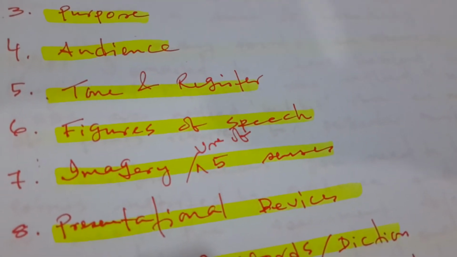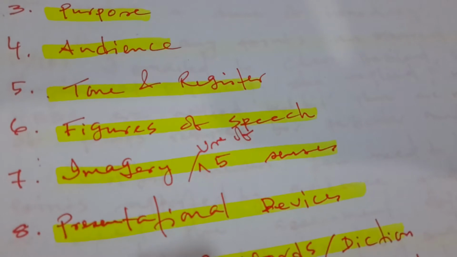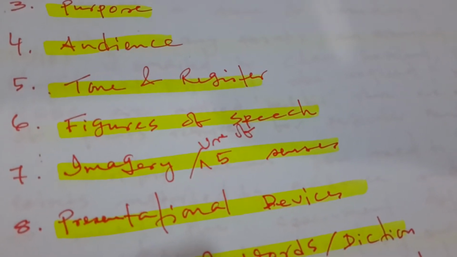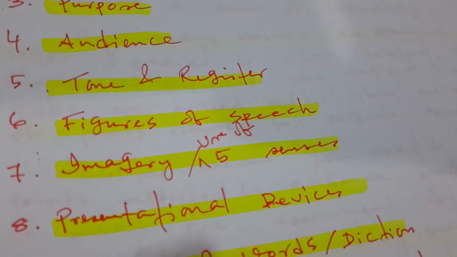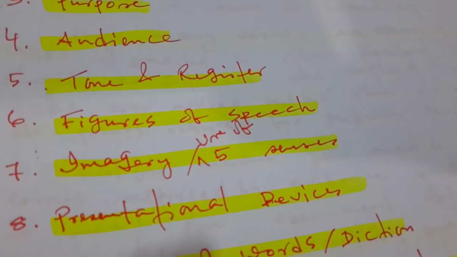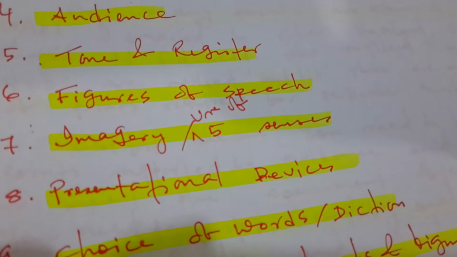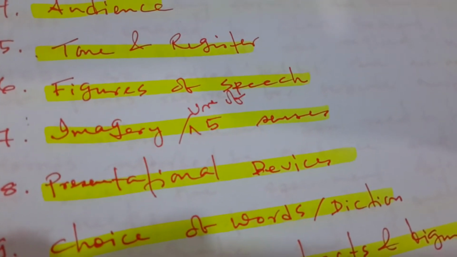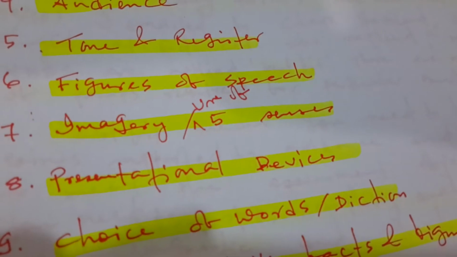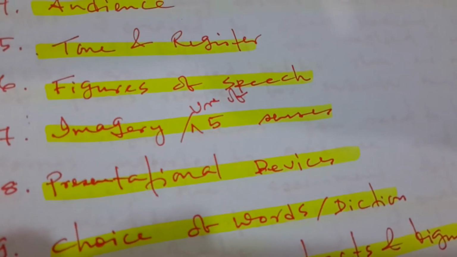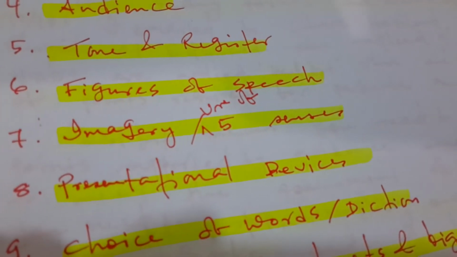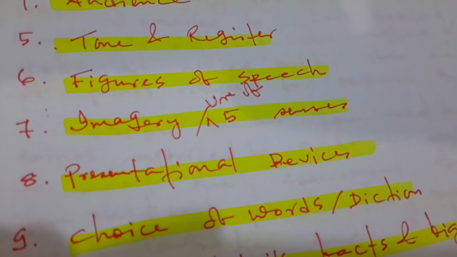4. Audience, the group of people the writer wants to read his or her writing. 5. Tone and register, the voice of the writer, formal, informal, or semi-formal, and use of language accordingly.